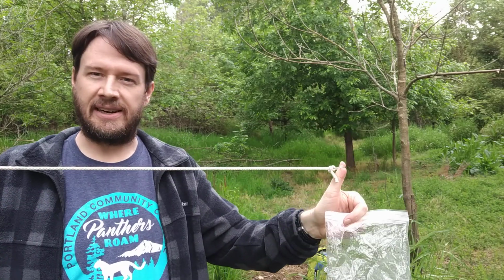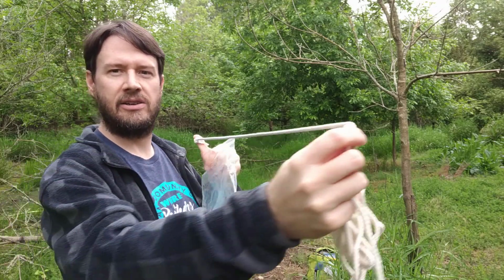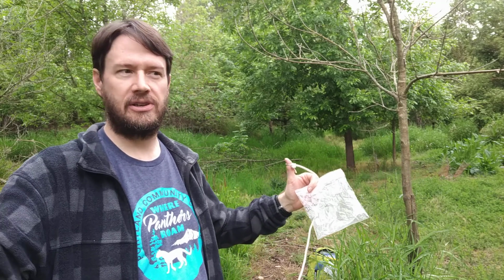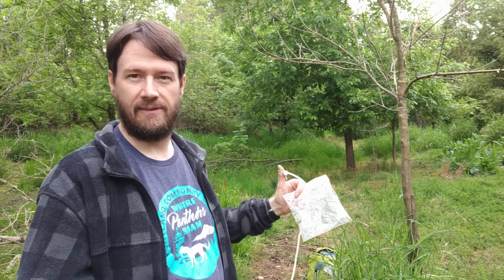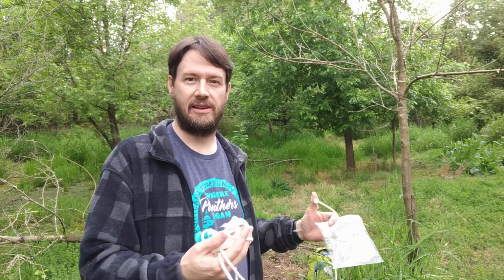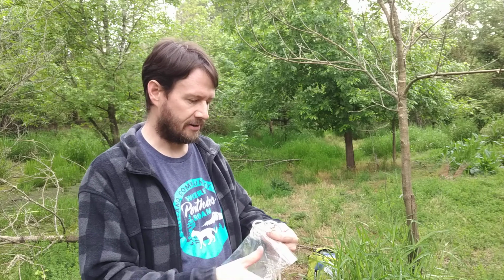So you could put an anchor point in the ground and take the rope and measure out. And if there's a plant inside that area, you would count it, and if it's not, then you wouldn't. And you would know the number of plants per 100 square meters.